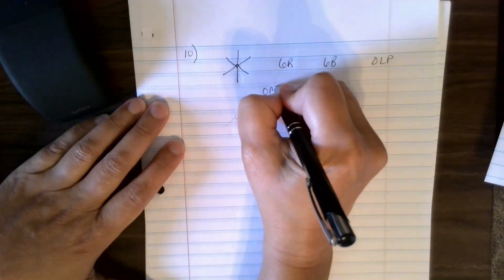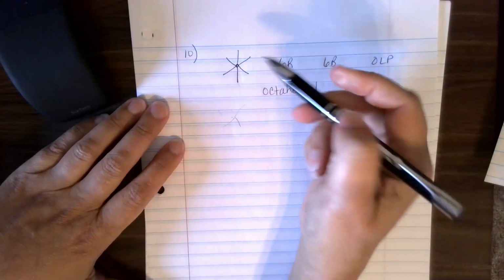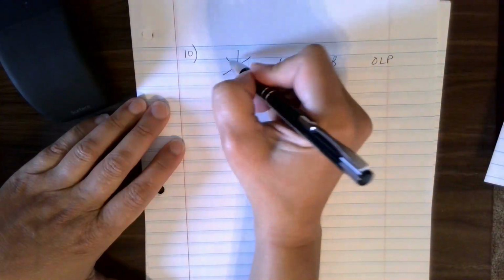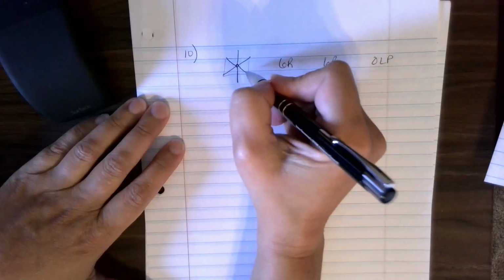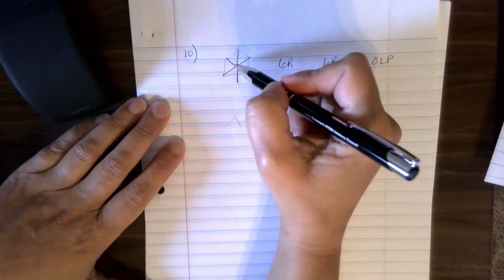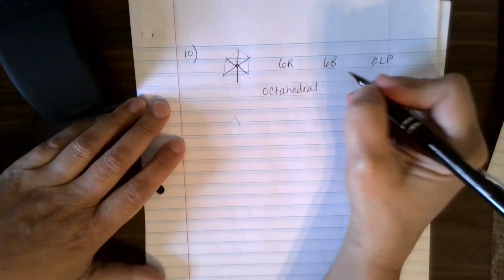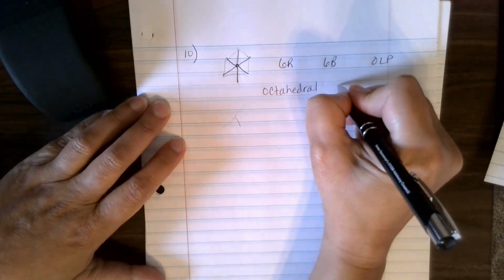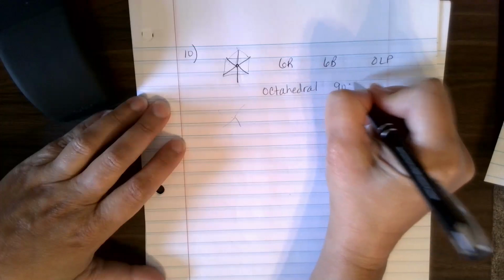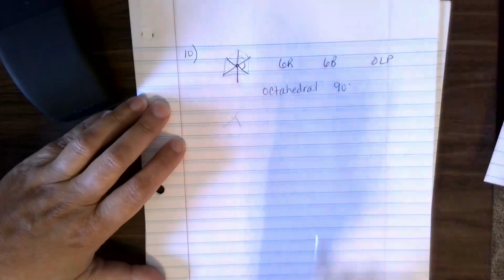And this is called octahedral. Because if you could imagine that this was like a square and then it went up to this part, then you're going to have a total of 8 sides. So it's called octahedral. And all those bond angles are 90 degrees. So 90 between here and here, 90 between the axial and the equatorial.